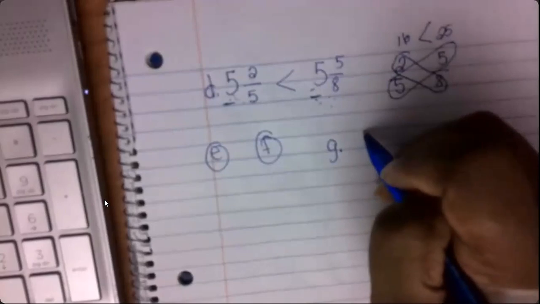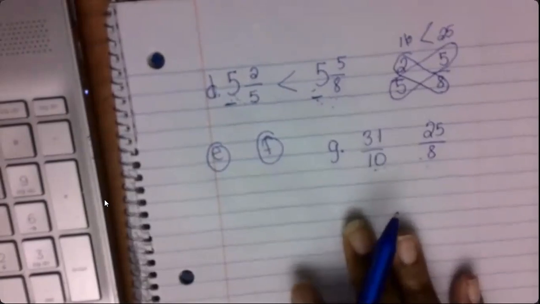Now, I'm not going to do E with you. You're going to do E on your own. You're going to do F on your own. But let's go to G. I'll do G with you because we've had one of those. But I'm going to do G with you anyway. So let's look at G. We got 31 tenths and 25/8. So again, the first thing I'm looking at is to see if they're both the same type of fraction, and they both are improper fractions. So you can pause right here and let them work out G.